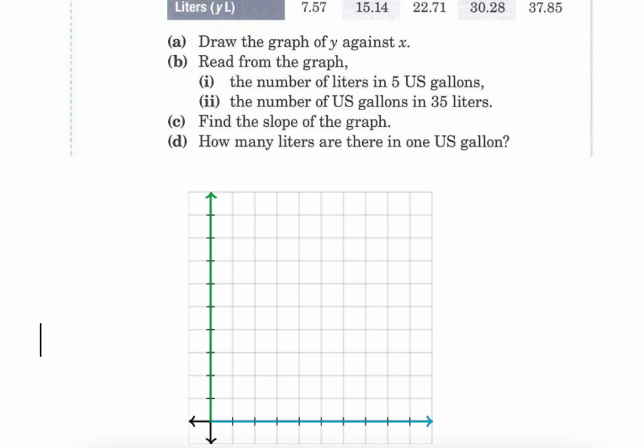So gallons down here, and liters over here. And this is going 2, 4, 6, 8, 10. Okay, great, I have just the right amount to draw my graph.